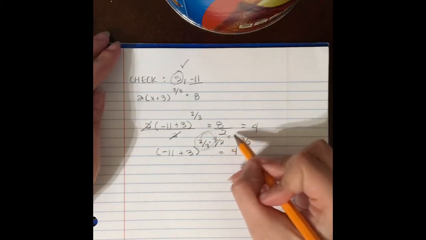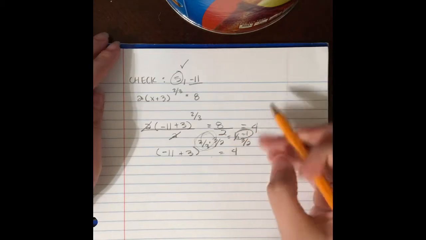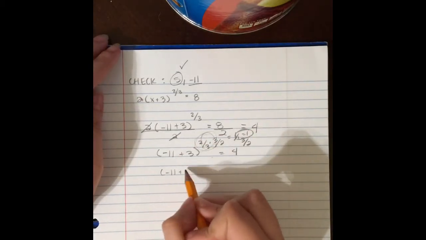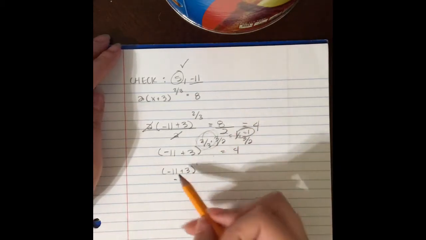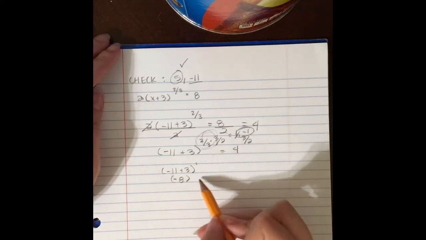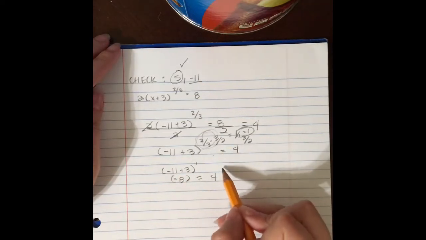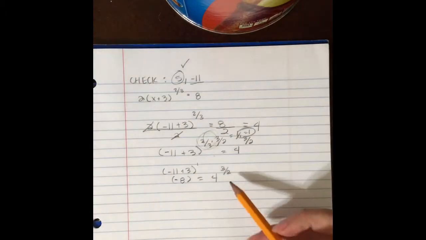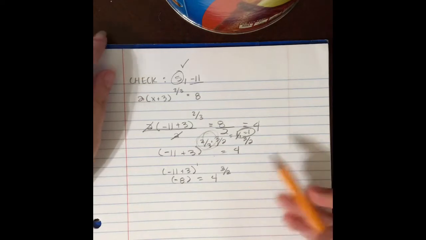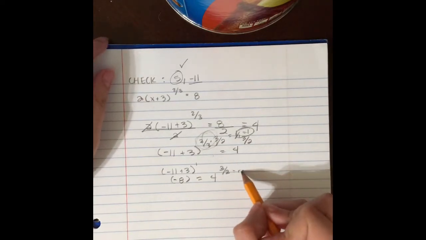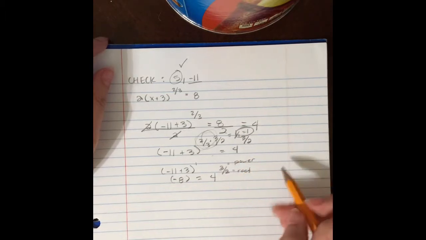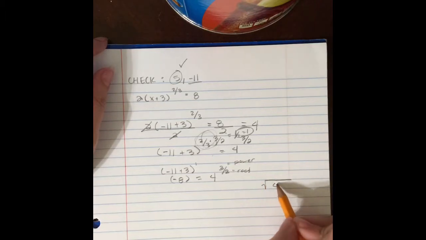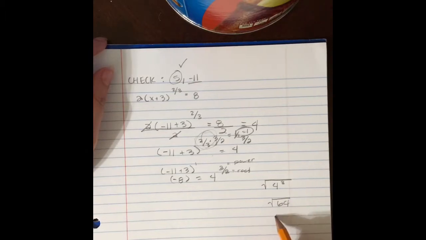Now this obviously goes to 1/1, which gives you 1. So I'm just going to give you negative 11 plus 3 gives you 1. By the way, this gives you negative 8. So we can simplify that right now. Okay. Equals 4 to the power of 3/2. Now we're going to be doing flower power here. So this is going to be the root, and this is going to be the power. So we're going to have the square root of 4 to the power of 3, which gives us the square root of 64, and the square root of 64 is 8.